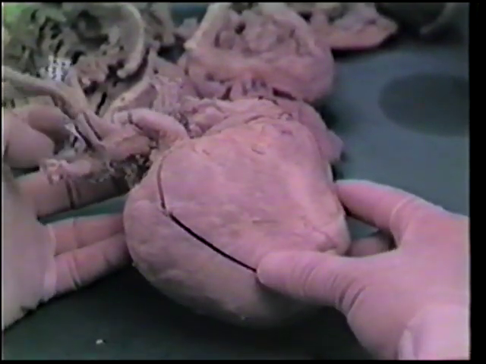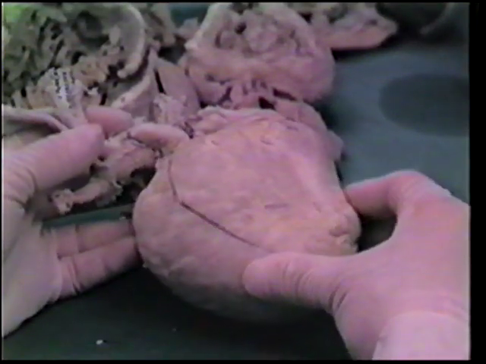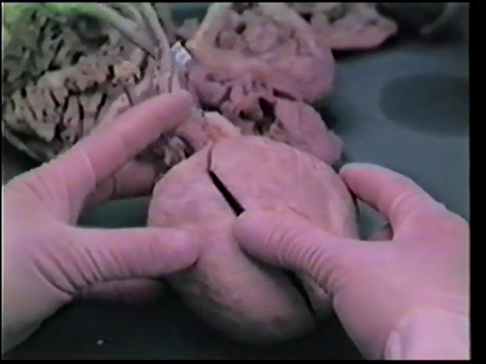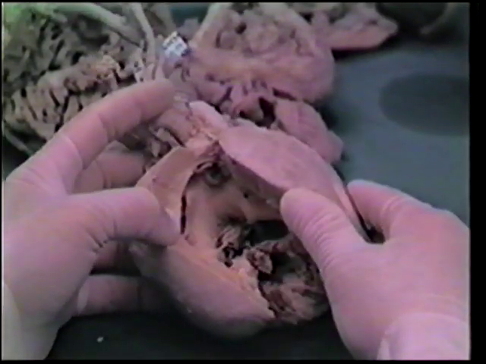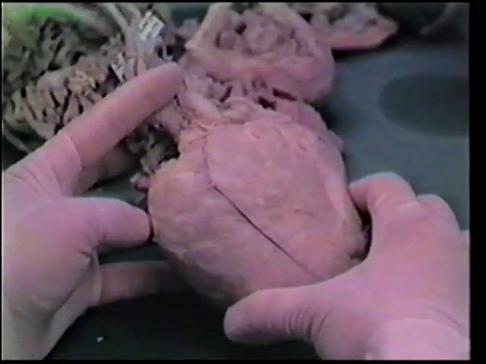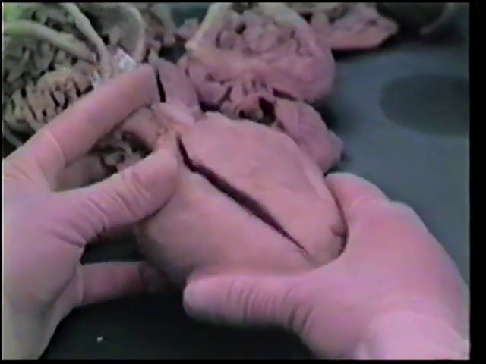In some cases, it may be very difficult to find the rudimentary left ventricular chamber, especially when there's an intact ventricular septum. And this may necessitate doing histological sections through to find the rudimentary left ventricle.